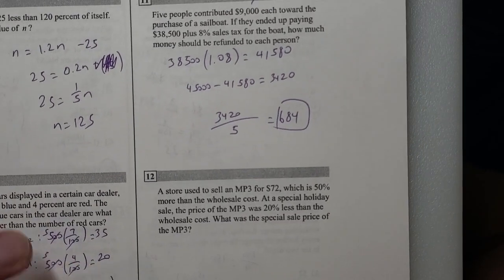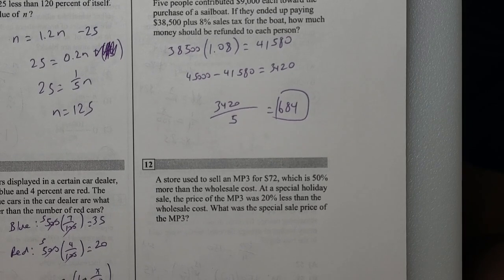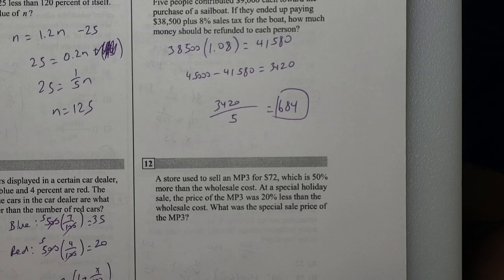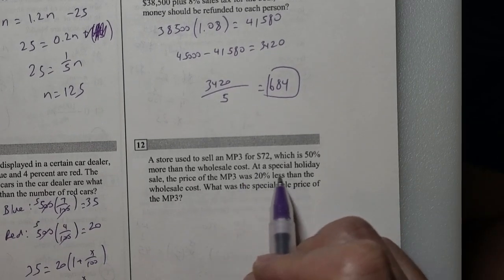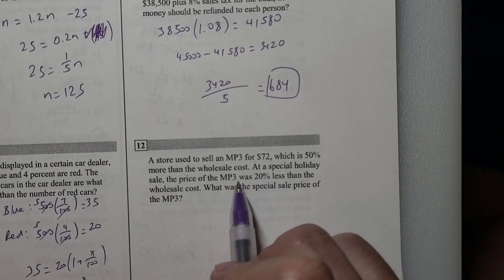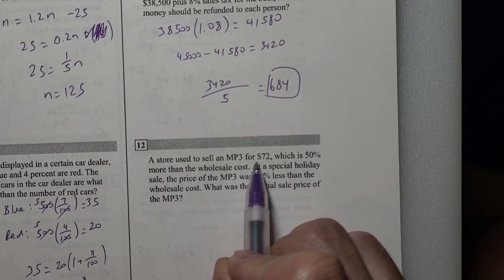Last one. A store used to sell an MP3 for $72, which is 50% more than the wholesale cost. At a special holiday sale, the price of the MP3 was 20% less than the wholesale cost. What was the special price of the MP3? Okay, so we gotta probably find the wholesale cost first, and then that will help us.